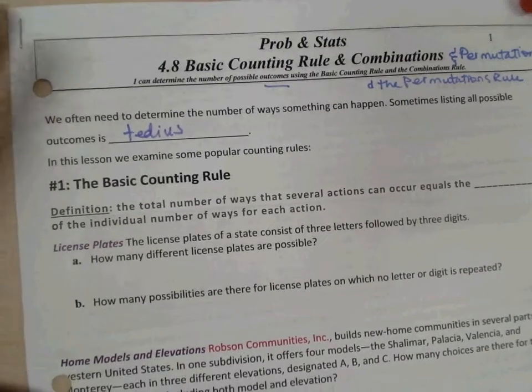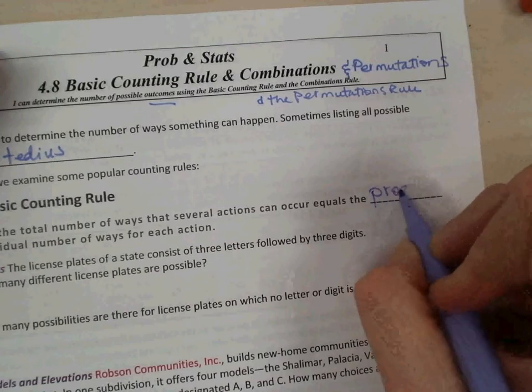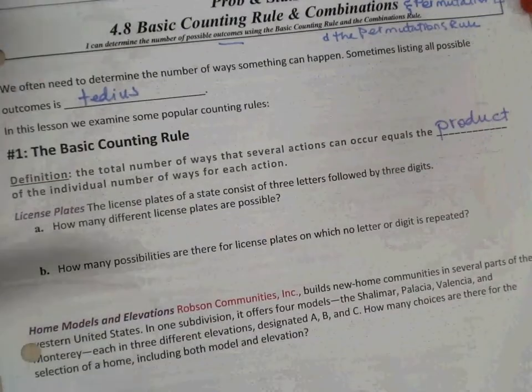So we have the basic counting rule, and the definition is that the total number of ways that several actions can occur equals the product of the individual number of ways for each action.